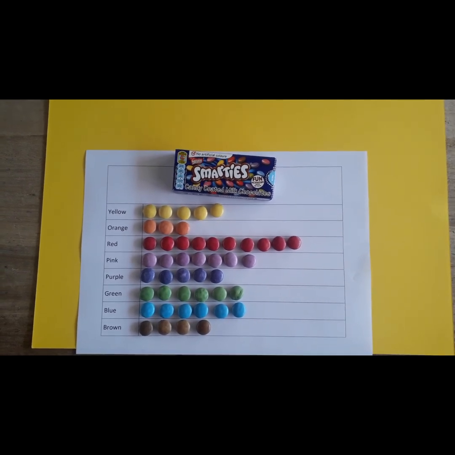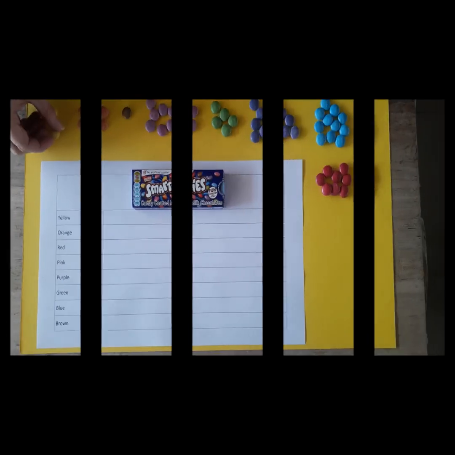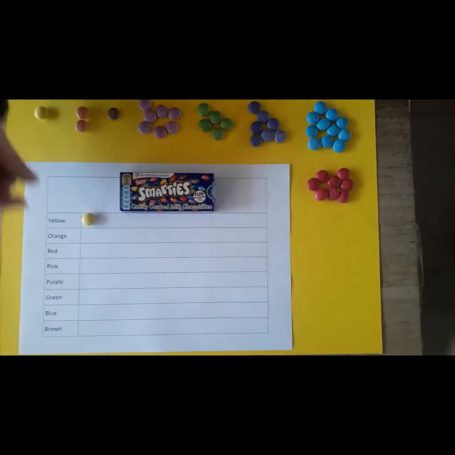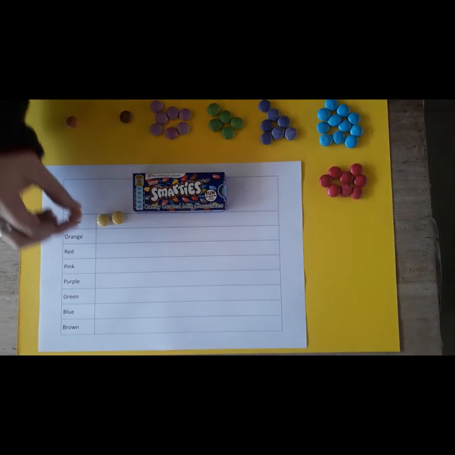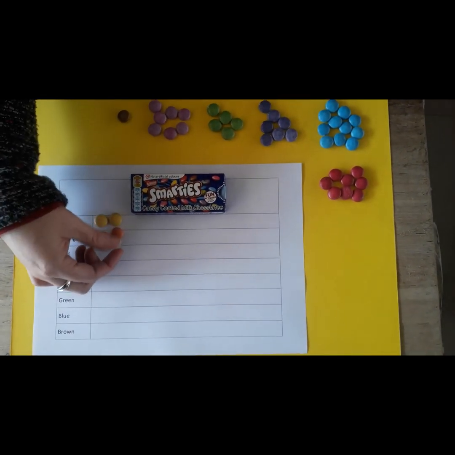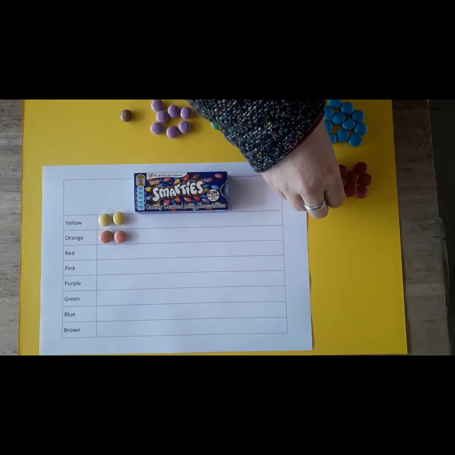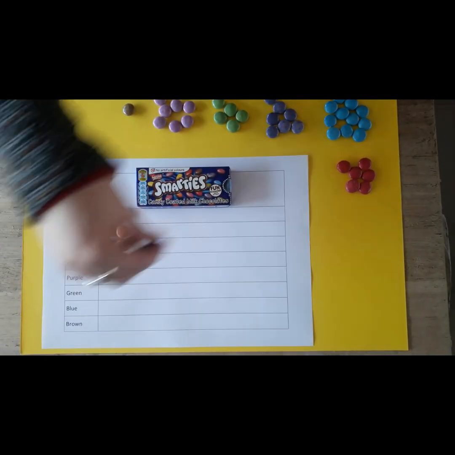Okay, it's my turn. Let's see what my picture graph looks like. Next is Miss Bull, and she's also going to build a picture graph. She's starting with yellow, 1, 2. So there's not many of those. Then orange, 1, 2. They look the same amount.